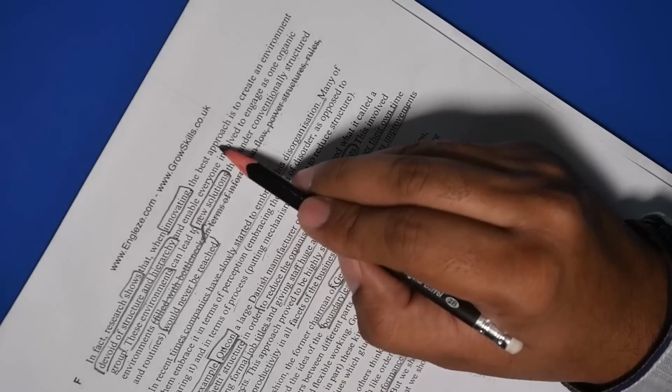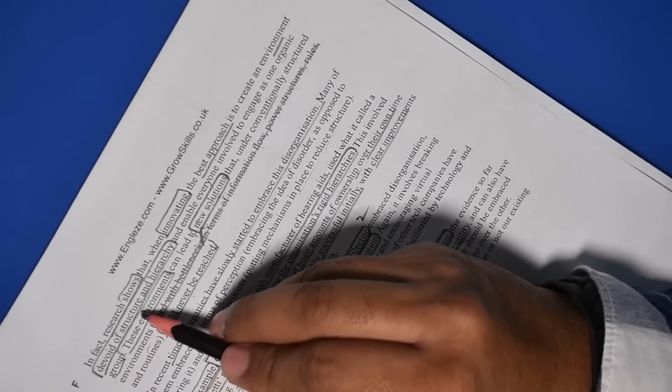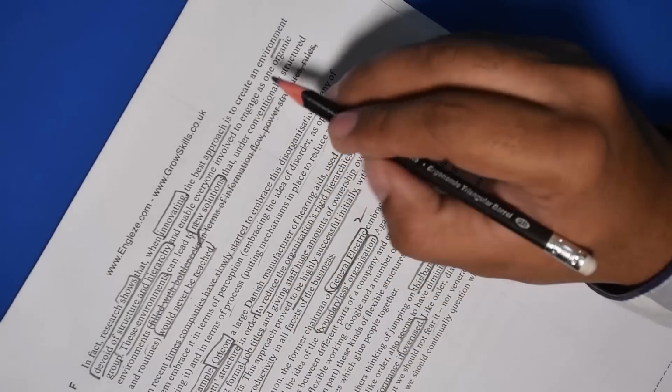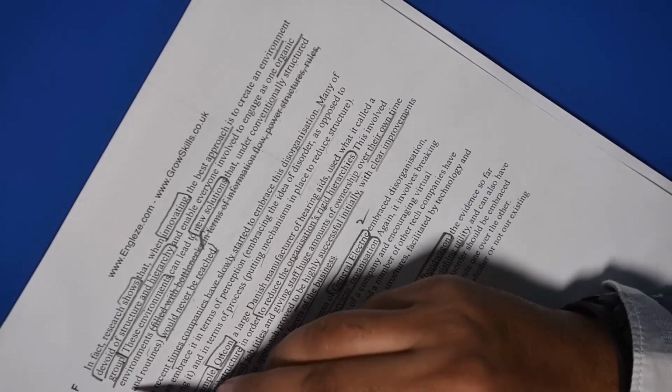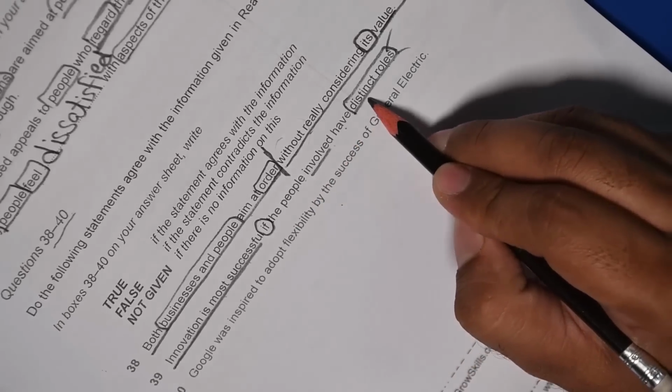So when innovating, the best approach is to create an environment devoid of structure and hierarchy and enable everyone involved to engage as one organic group. Wow, one organic group. Okay, now see that over here, what do they say? Innovation is most successful if the people involved have distinct roles.